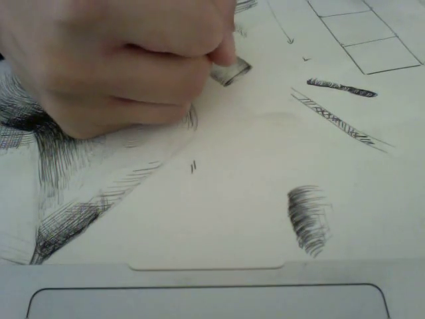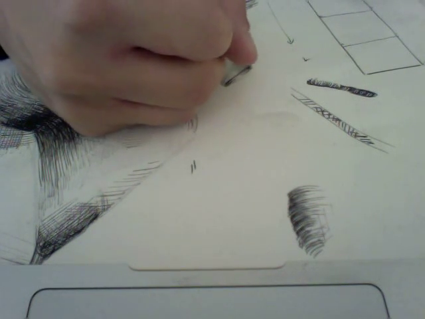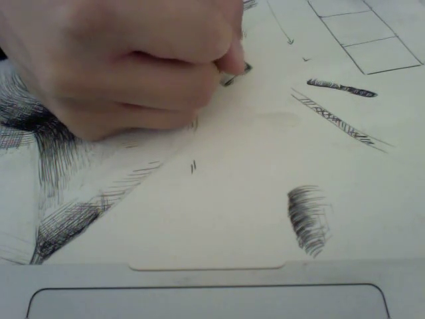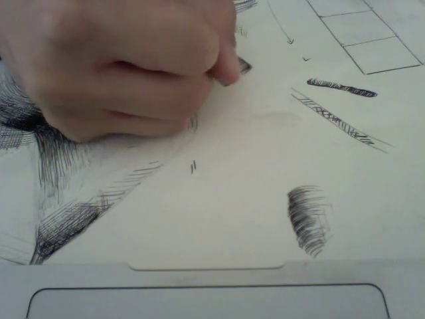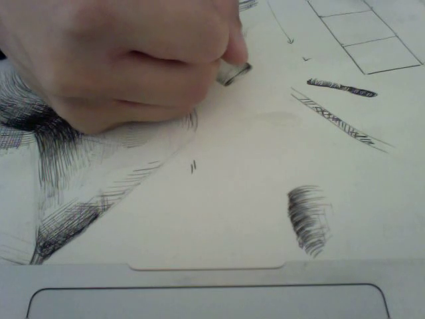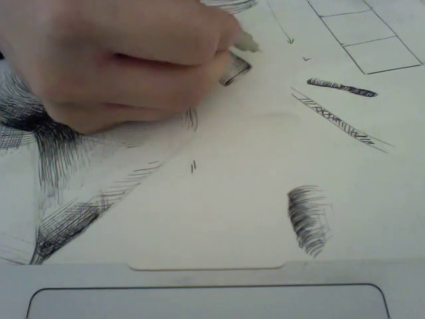And the way that you're going to have the object look really good is through contrast. So what contrast is, is areas of really dark near areas of really light. So you want to have a full value scale, and in the tutorial I talked about what a value scale is.